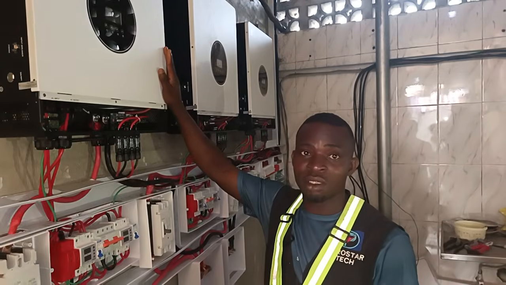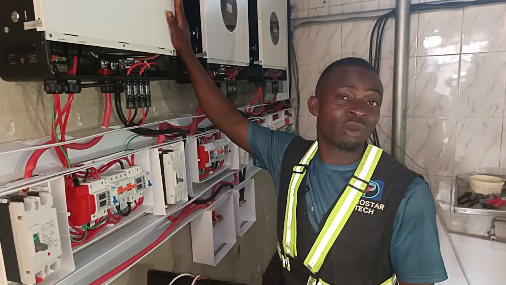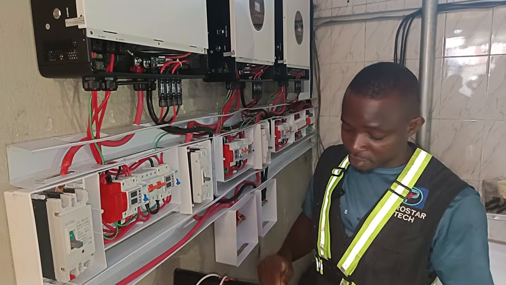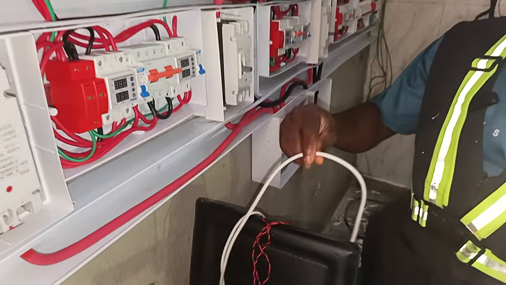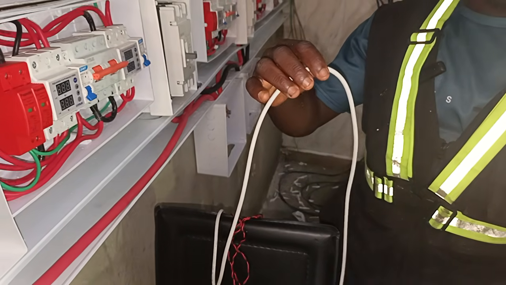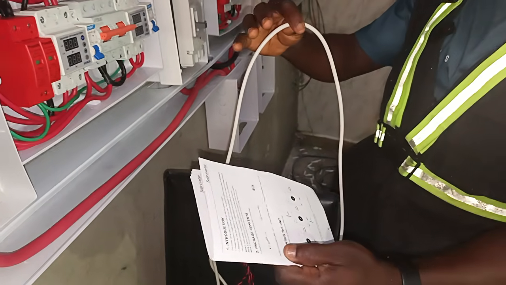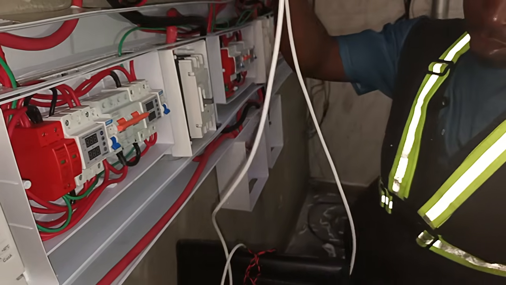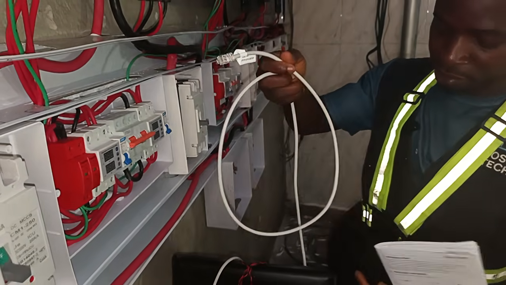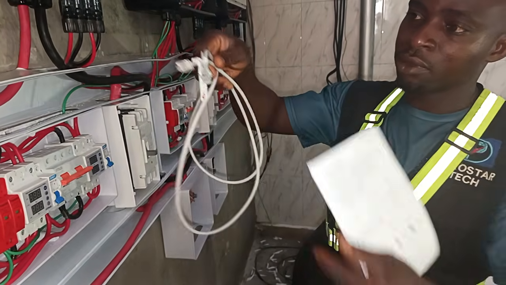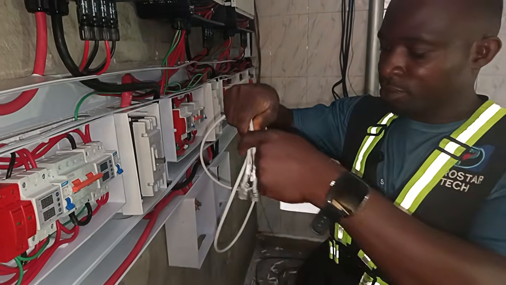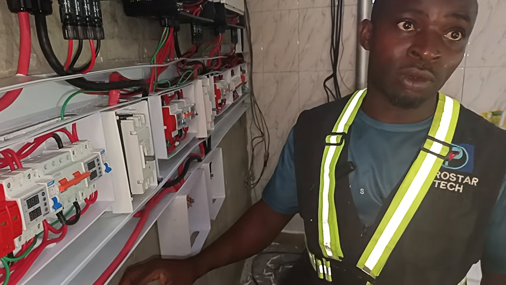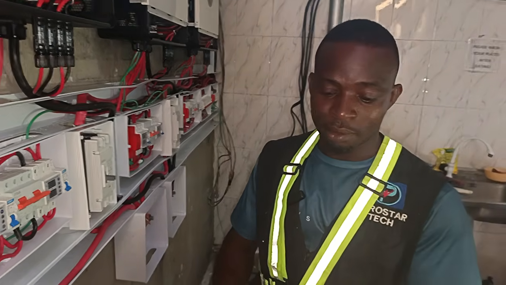Their 8 kVA is different from their 5 kVA when you want to power it. This is the 8 kVA. If you want to power it, these are the cables that come with it. This cable on your manual is called the parallel communication cable. This is the parallel communication cable. Just take your time, go through your manual, and you will understand it better.